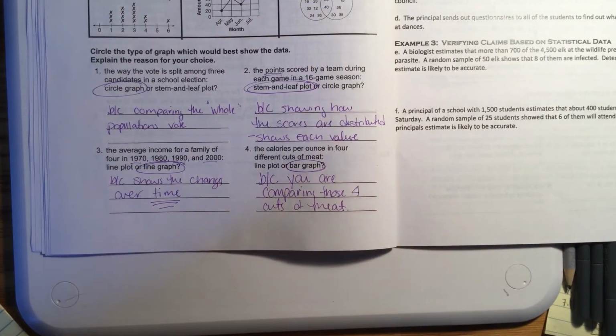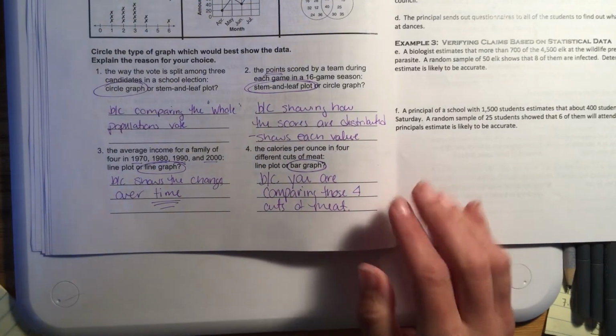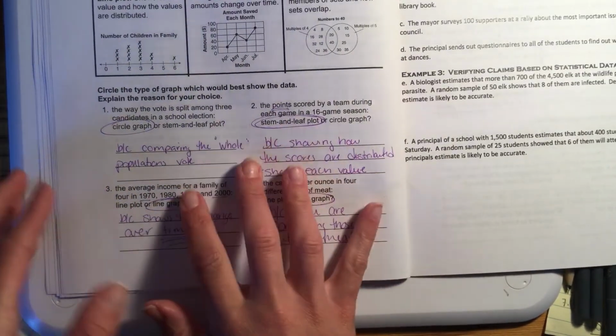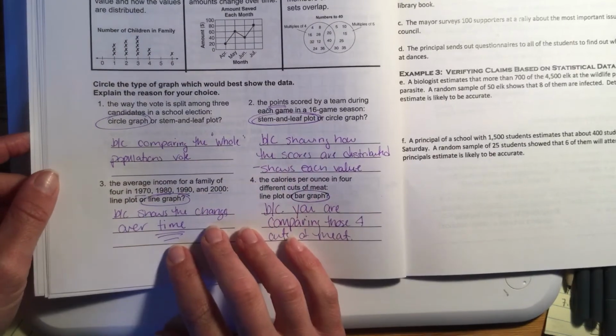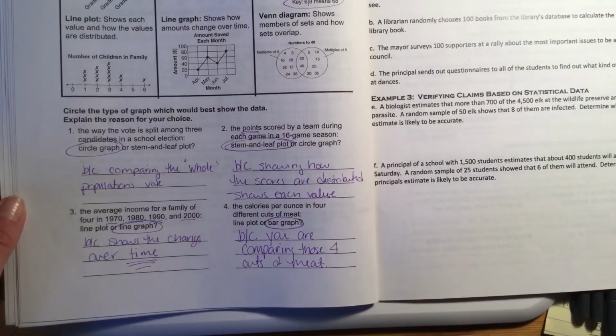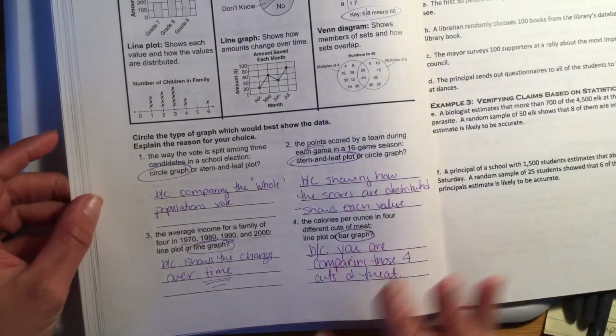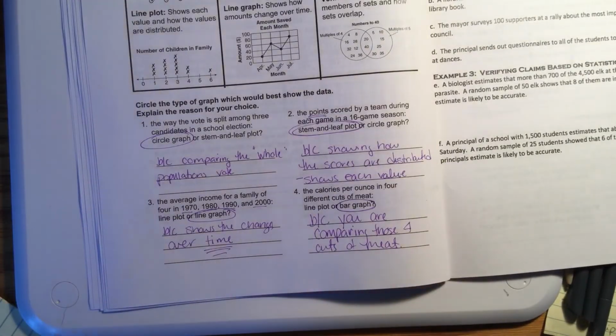So it doesn't have to be super complicated, but it is a little bit trickier. I'm not going to attach any homework for you guys to do with this video, but just make sure that you understand which way you should display your data. And then make sure to reach out if you guys have any questions.